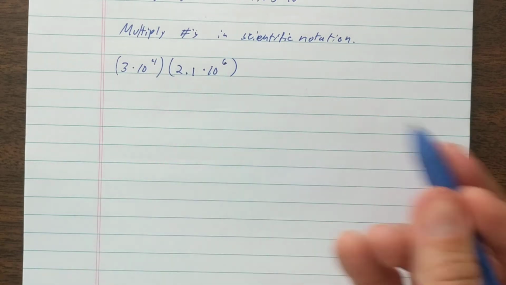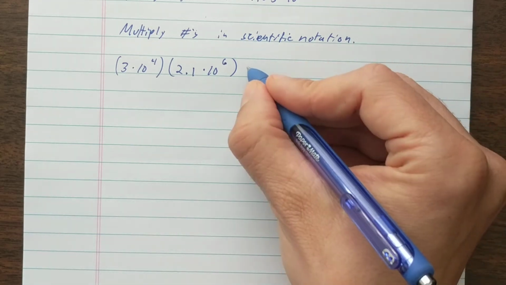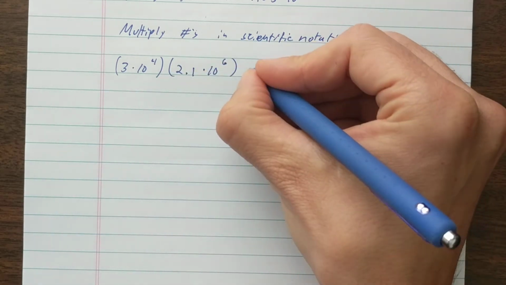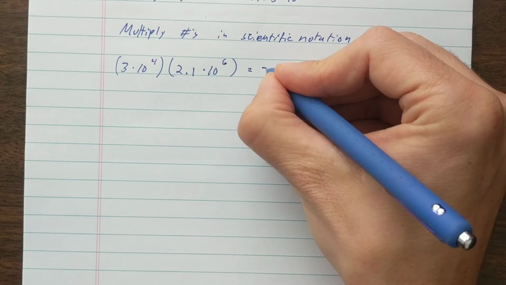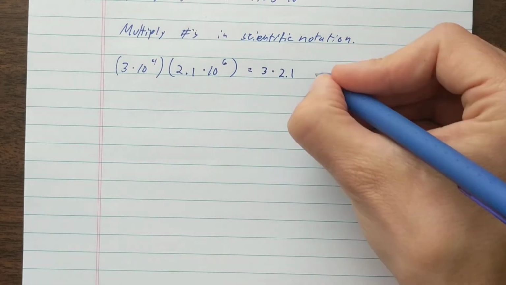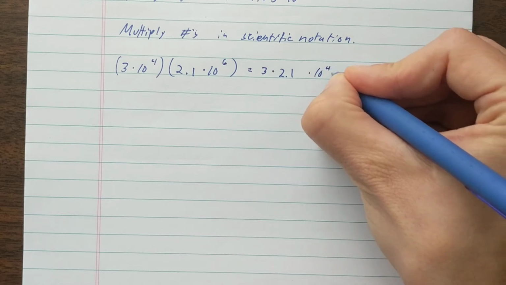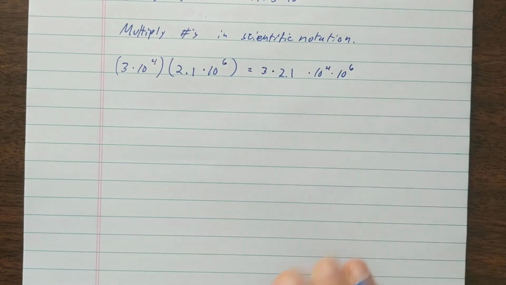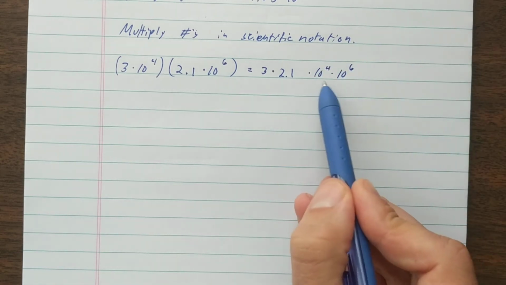Since everything is multiplied, we can rearrange it any way we want. The way we might want to rearrange this is, I want the 3 right next to the 2.1, and then I want the 10 to the 4th right next to 10 to the 6th. And you know your exponential rules.